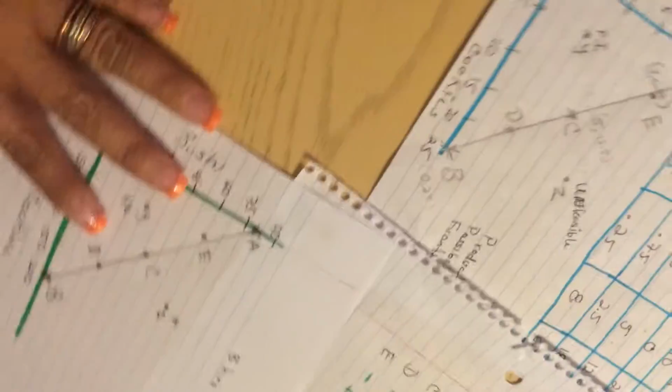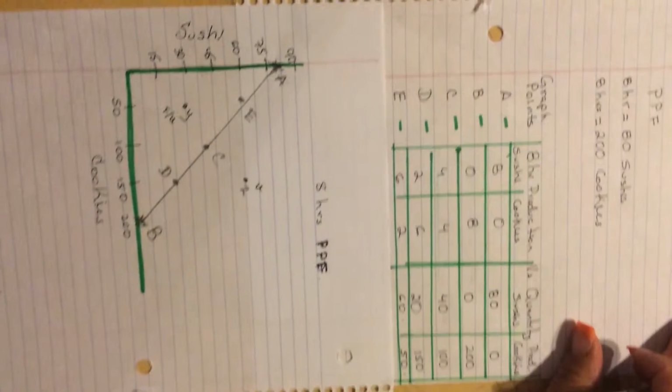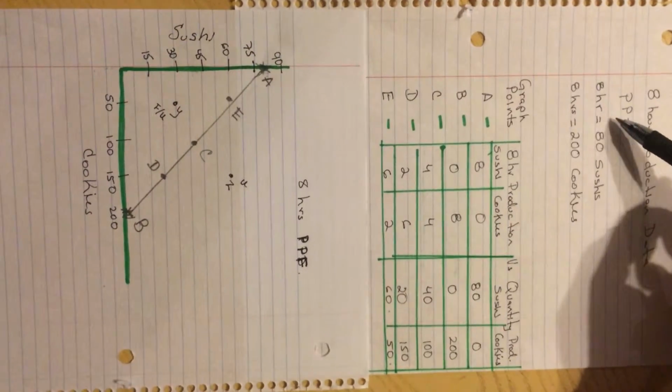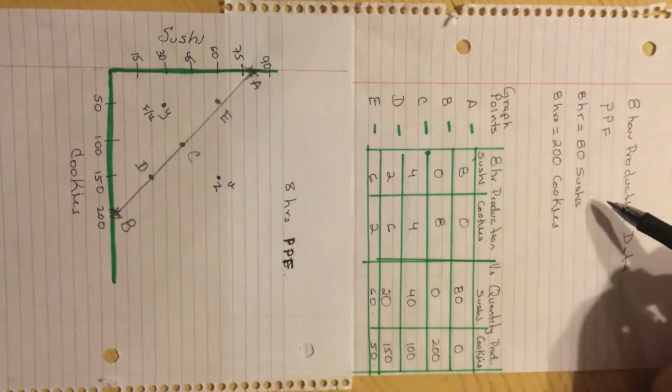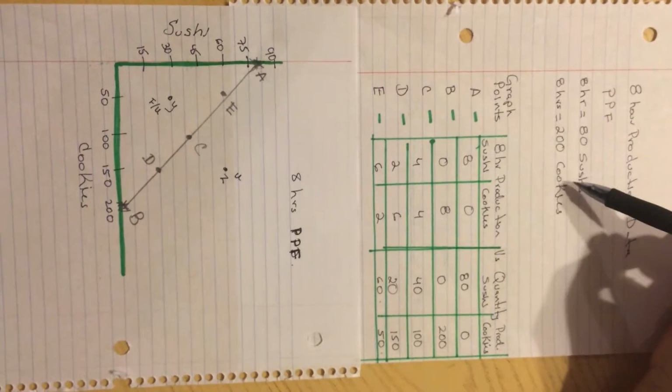Now, I'm going to move on and compare to a graph with 8 hours of production instead. I have this data where my production possibility frontier shows that I can invest 8 hours and produce a total of 80 sushis, or I can do 8 hours and produce a total of 200 cookies.